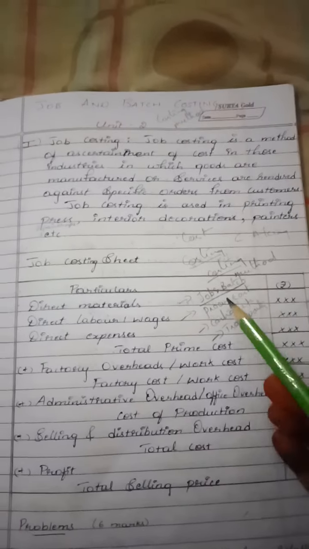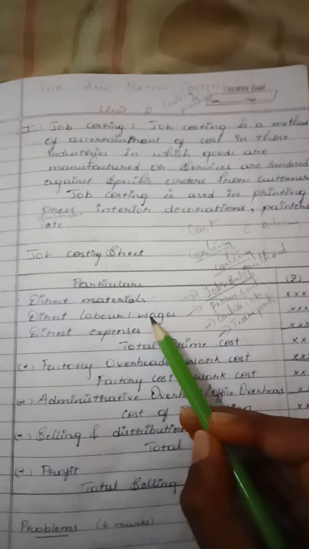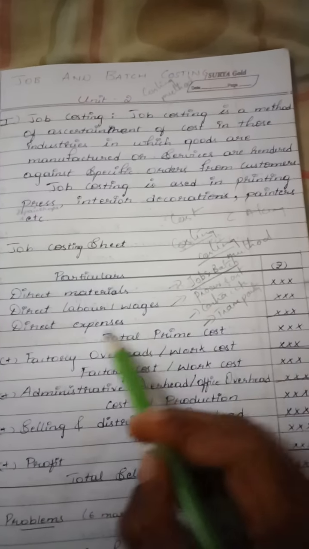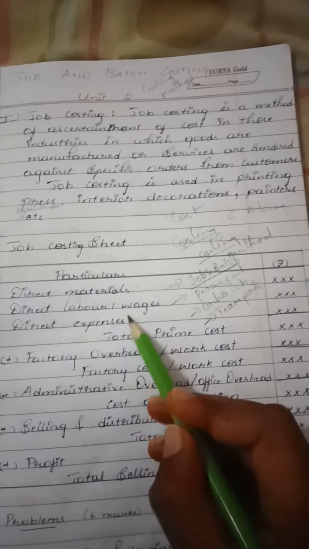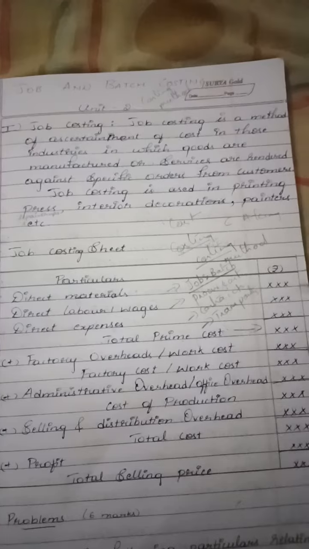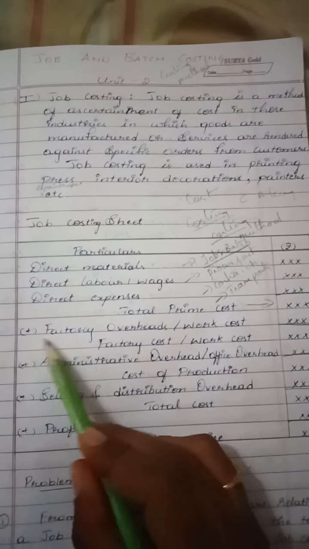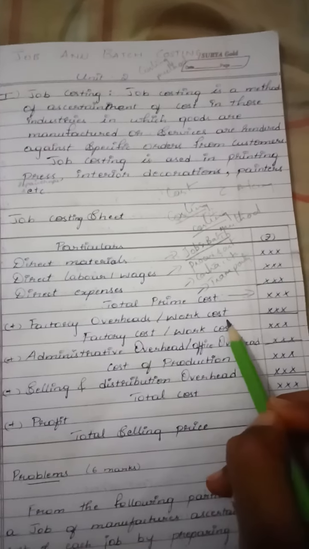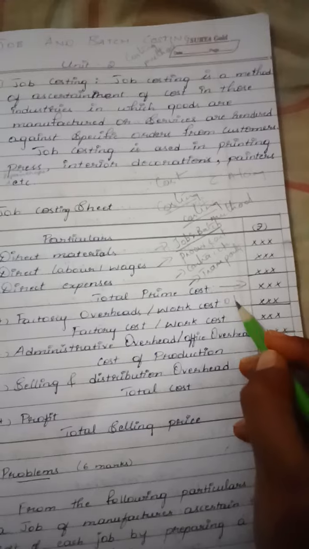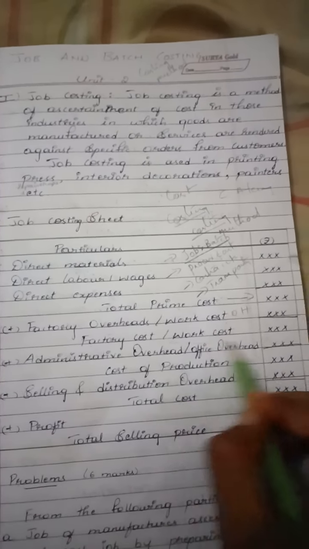It starts with particulars and rupees, and initially your entry will be direct materials. Then you take direct labor or direct wages, which will be given in the problem, and direct expenses. By adding all this, you get the balance, which we call total prime cost. To this total prime cost, we add factory overheads or works overhead. The balance you get is called factory cost or works cost.